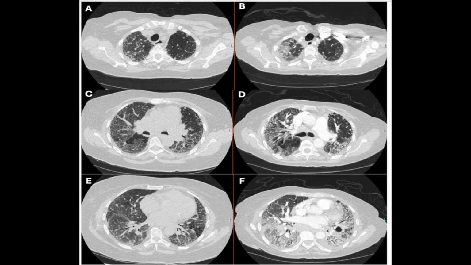So in this you can see that there is an acute exacerbation. Here in the A, C and E is the baseline CT scan of the patient. Here you can see interstitial thickening and the reticulations that we have seen, the mosaic attenuations, which suggest that there is a baseline interstitial lung disease.